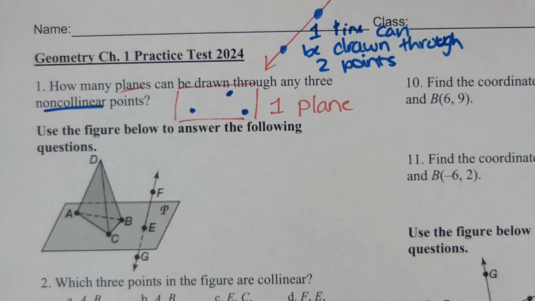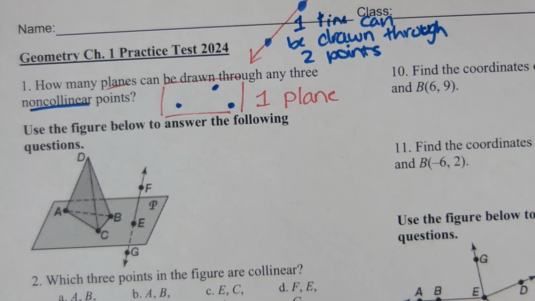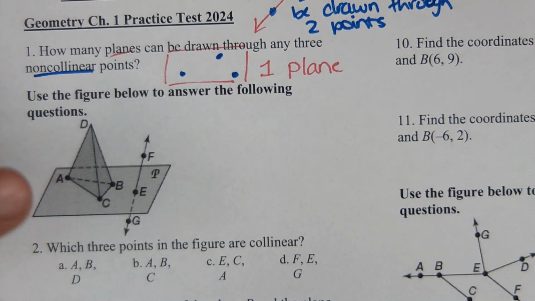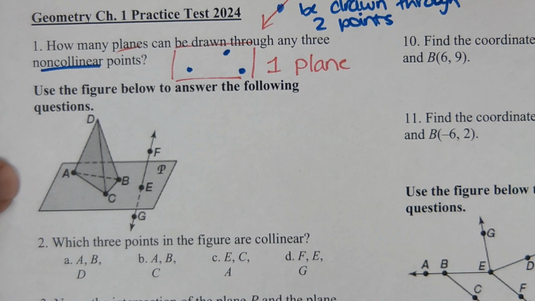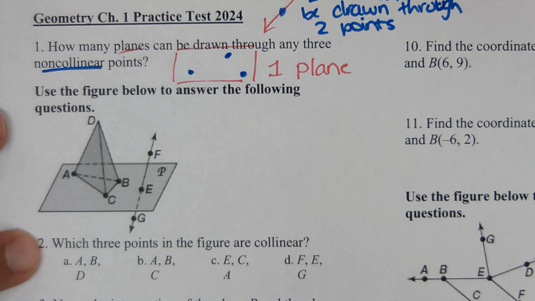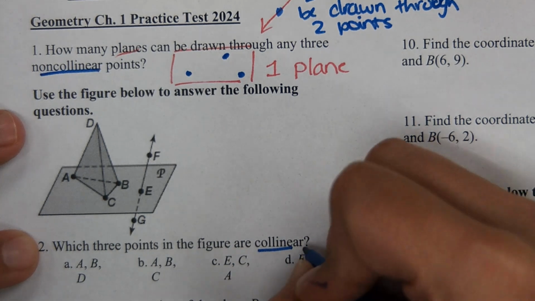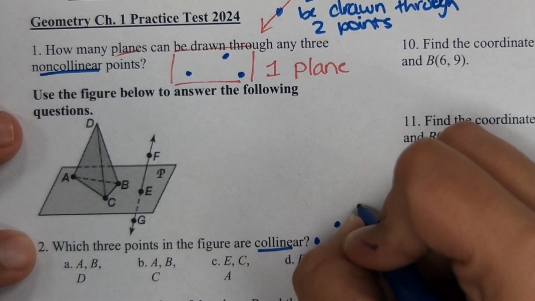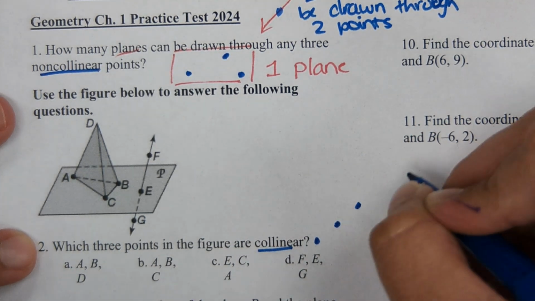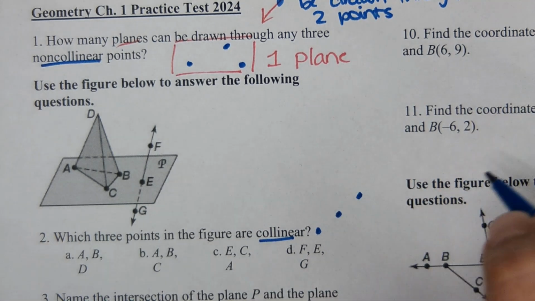Okay, then got it. Number 2, it's talking about this diagram here, and it has a couple questions about it. It says which 3 points in the figure are collinear. Collinear points are points that fall in a straight line. Remember, the line doesn't have to be drawn, but they should fall in a straight line.